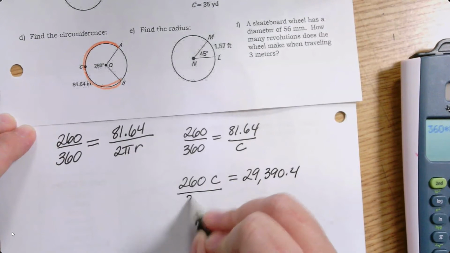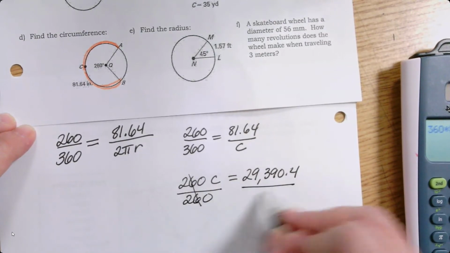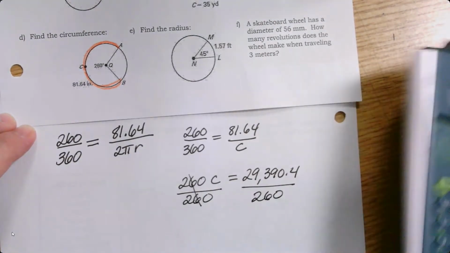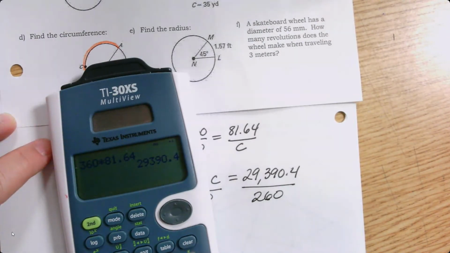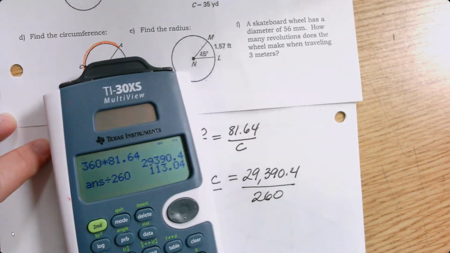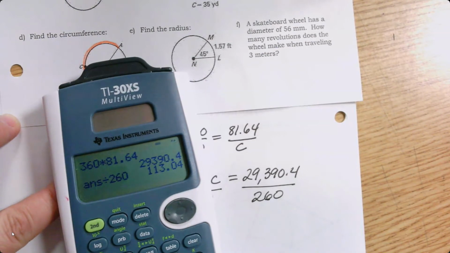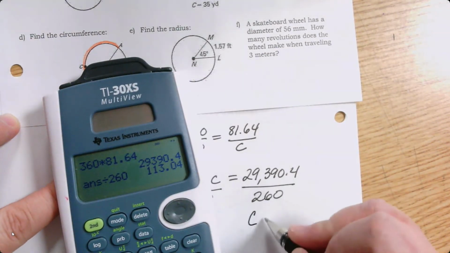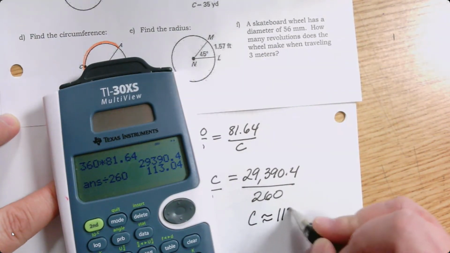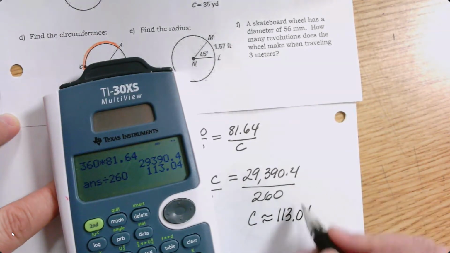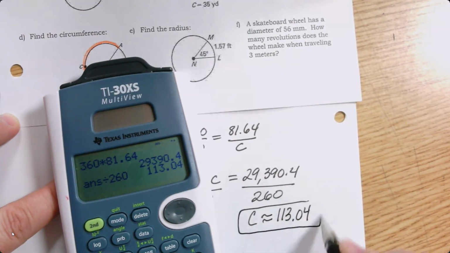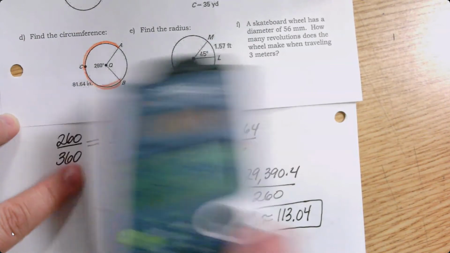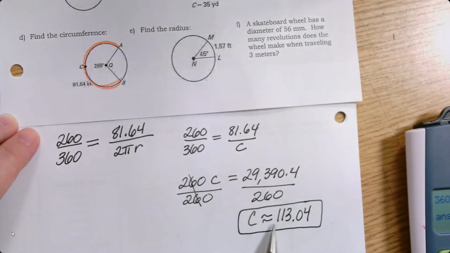And now to get my circumference alone, I divide both sides by 260. And that gives me 113.04. So the circumference of this circle is about 113.04. Really, it's not approximate. It looks like that's it. We're done. So I could just have used an equal symbol here because I didn't have to round.